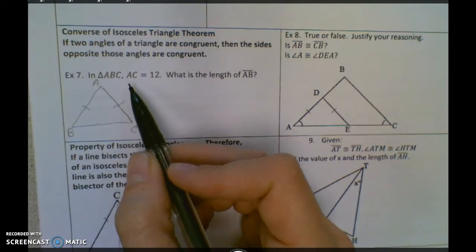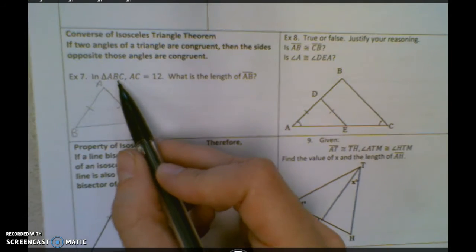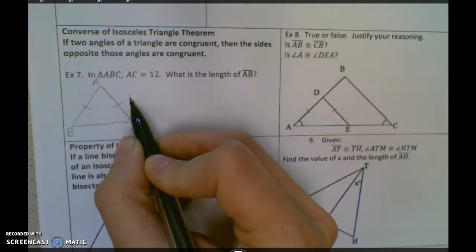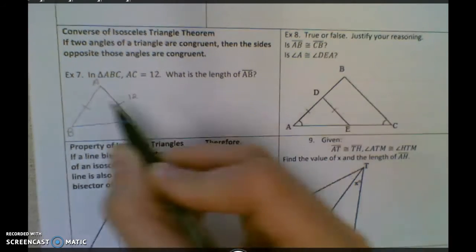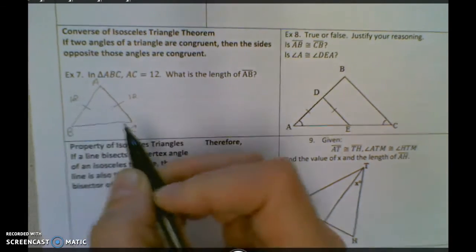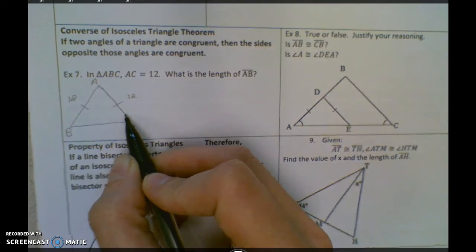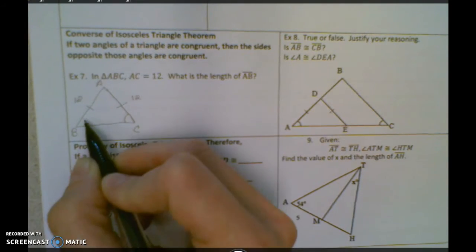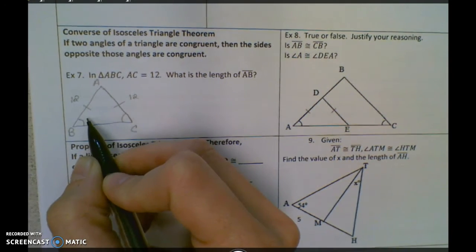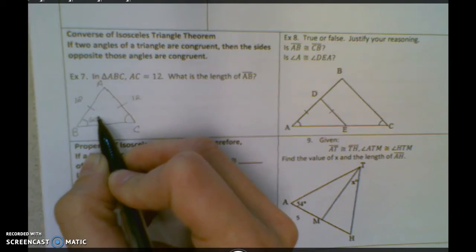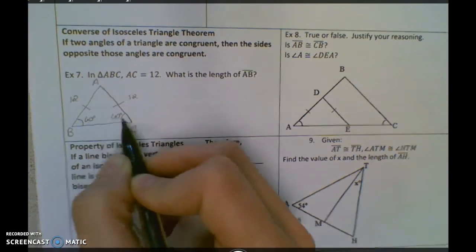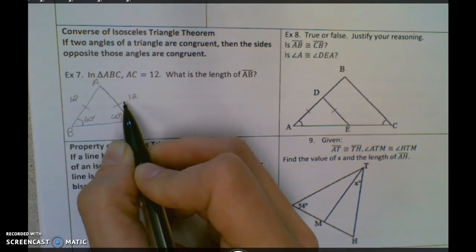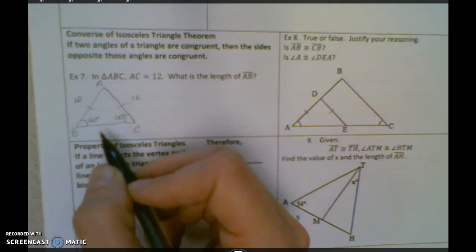So in isosceles triangle ABC, AC is 12. And since this is 12, what is the length of AB? This would be 12 as well. And what it's saying is we would also have these angles congruent as well. So if this was like a 60-degree angle, I know it didn't ask this, but this would be a 60-degree angle as well. So as soon as you have these angles the same, we have these sides the same. If you have these sides the same, we have these angles the same. You can't have one without the other.